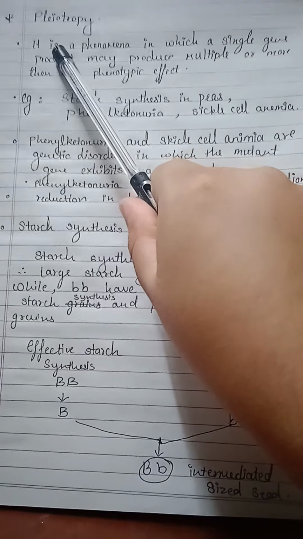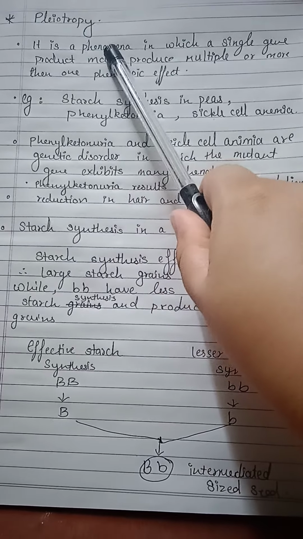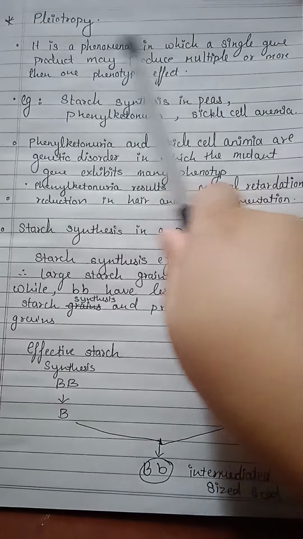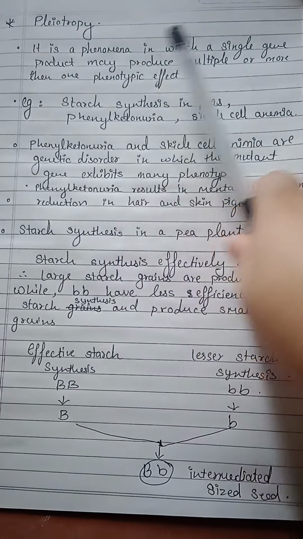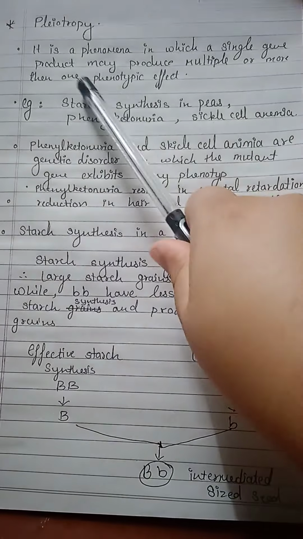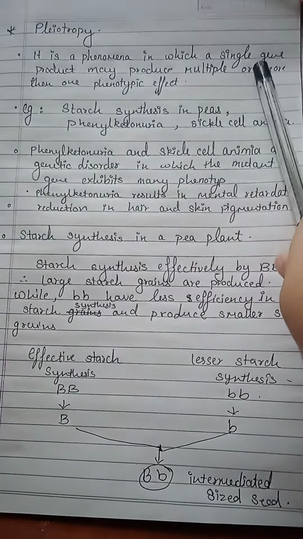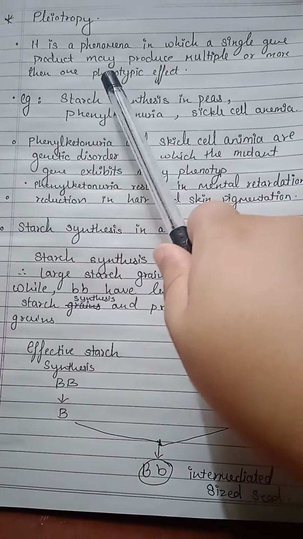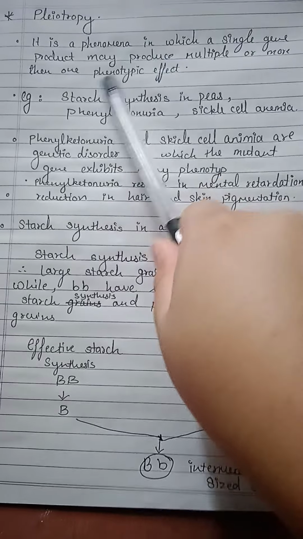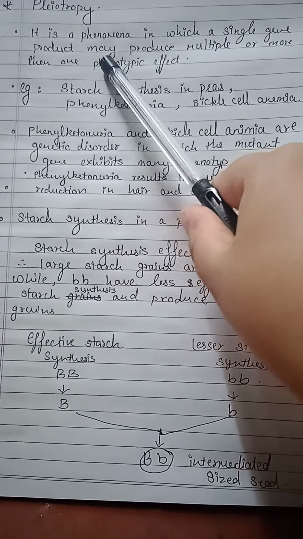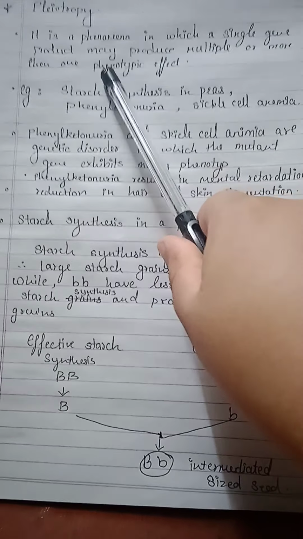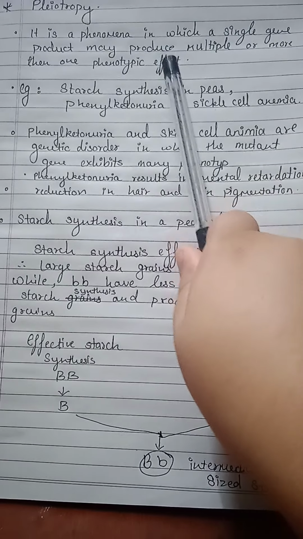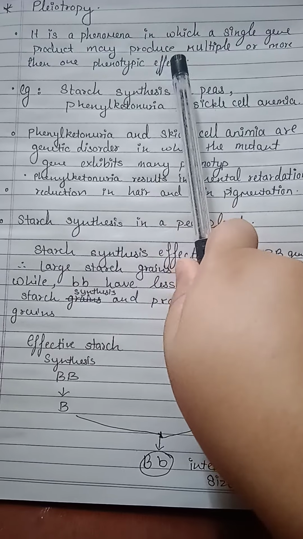So the single gene can give us multiple phenotypic effects. What is phenotypic? The things which are seen through our eyes physically are the phenotype. So a single gene can show us many phenotypic effects.